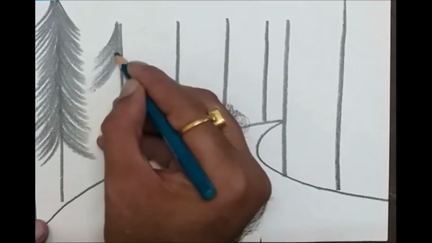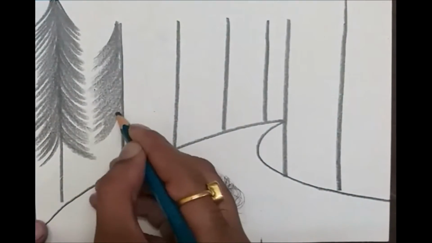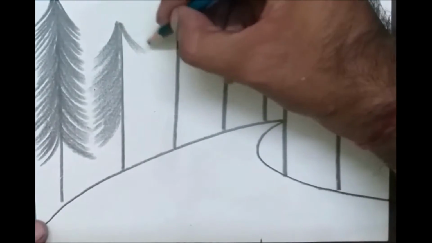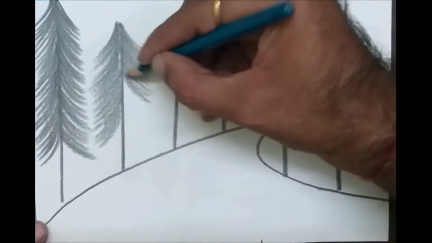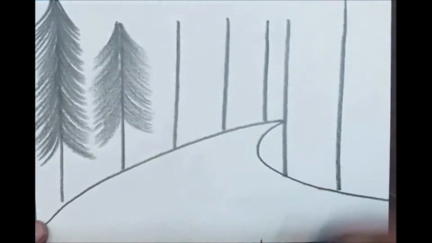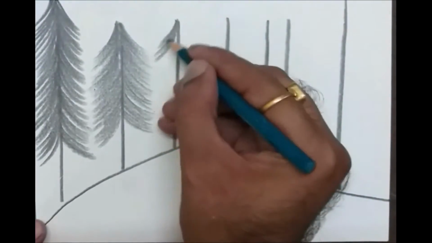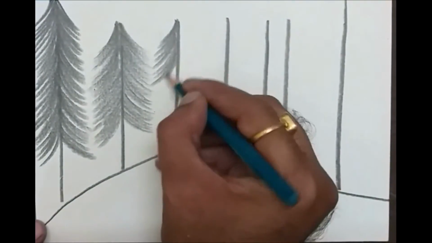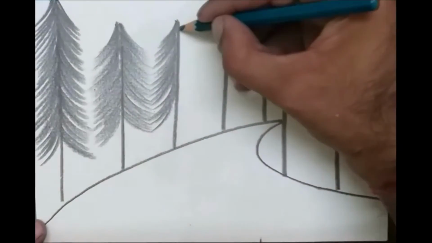Again, give strokes. Now go to another. If it is overlapping, no problem.